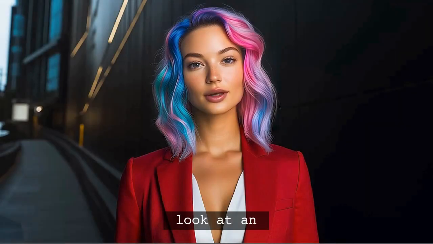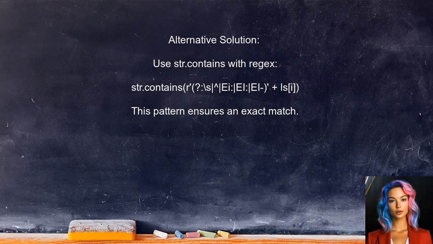Let's take a look at an answer from another user. An alternative solution provided by a user involves using the str.contains method with a regular expression. They suggest using str.contains with a pattern that includes white space or specific prefixes before the email address. This approach helps achieve an exact match for the desired string.